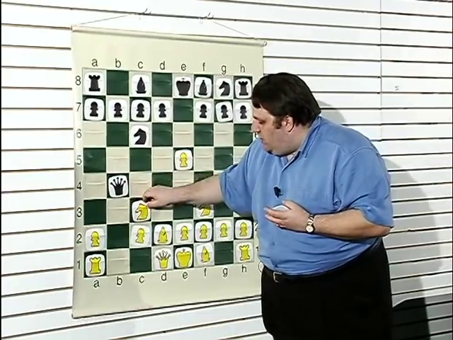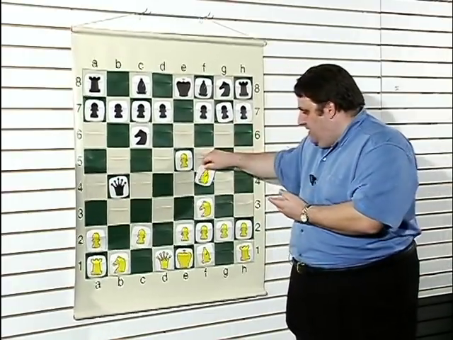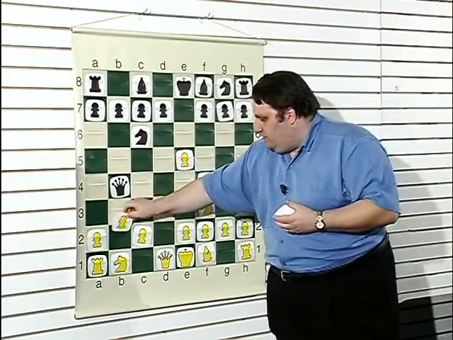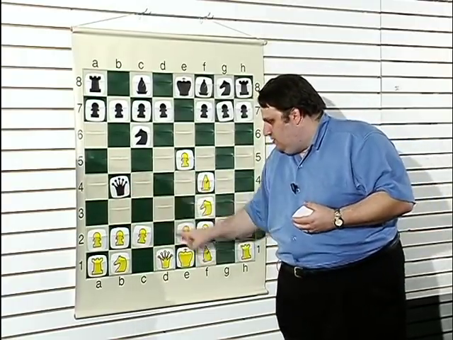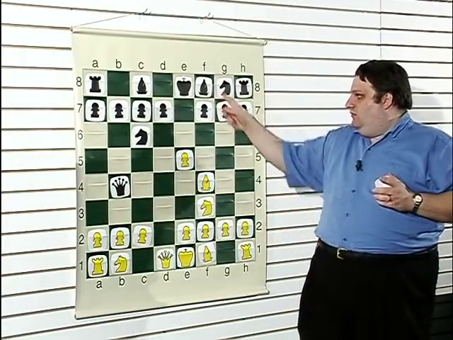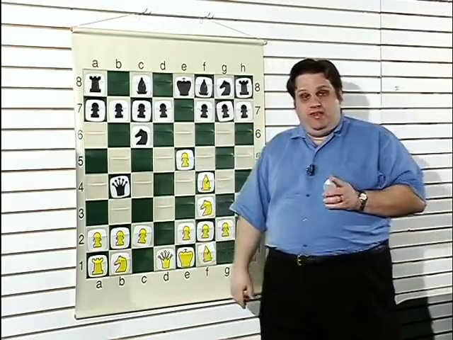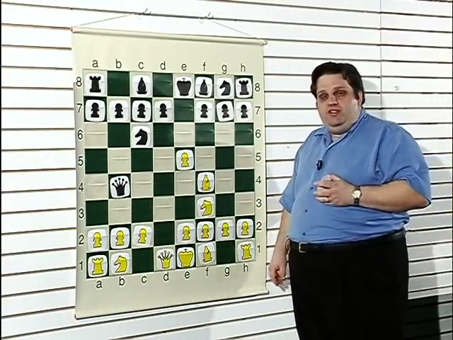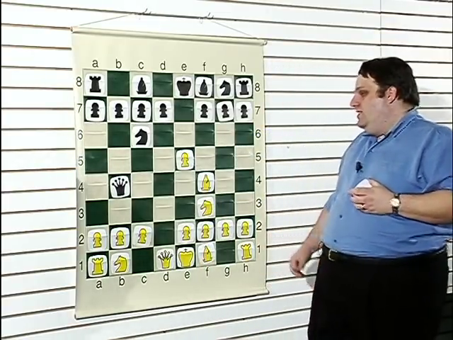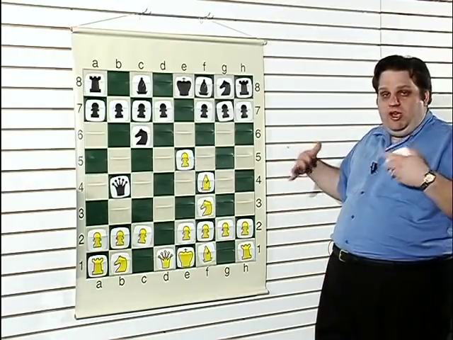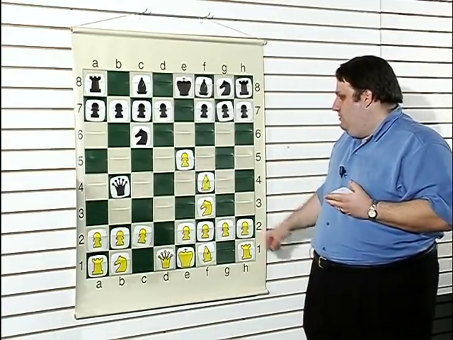So the position after queen b4 check is tricky indeed, and there are many tactics involved. There's forks, and later on, with the bishop coming to b4, there were many pins. Forks and pins are the two most common tactics in chess. Not only do you have forks, but you also have direct attack, as in this position. That was an important lesson.